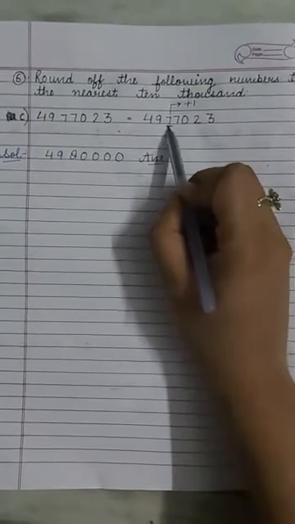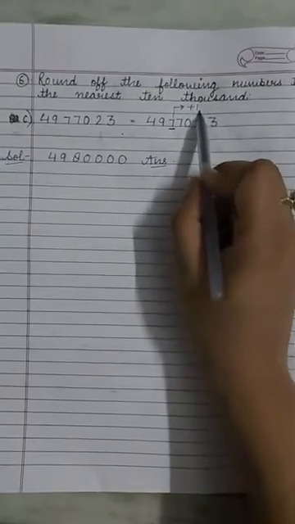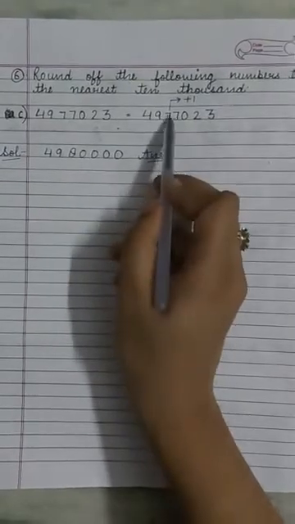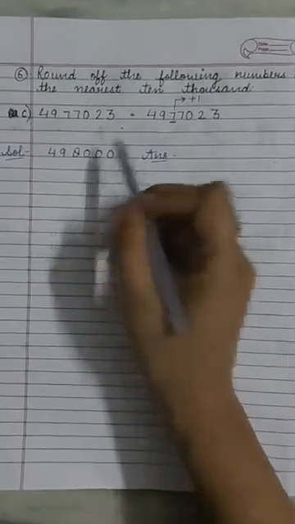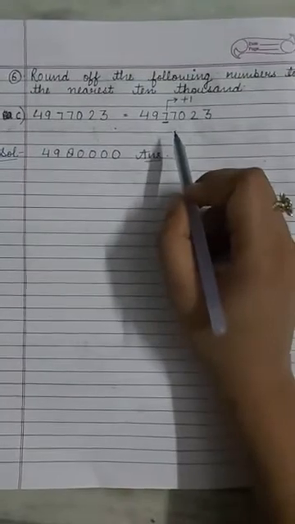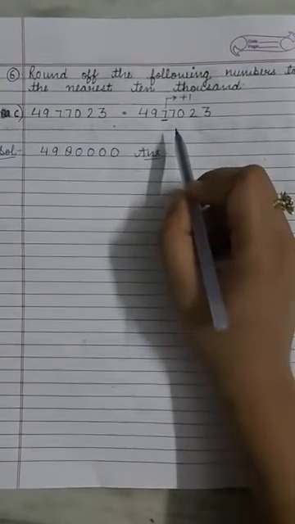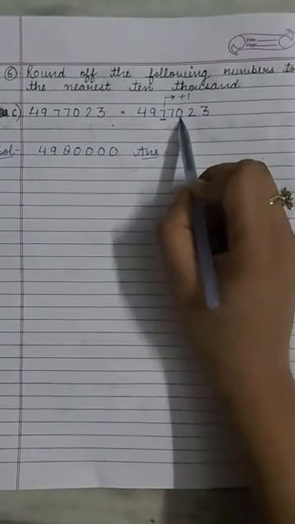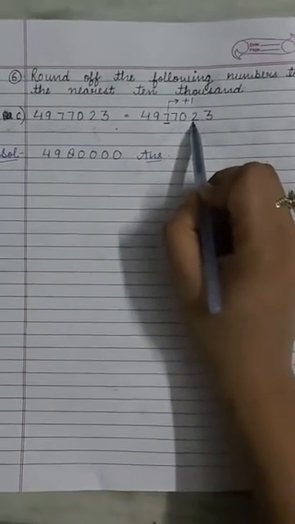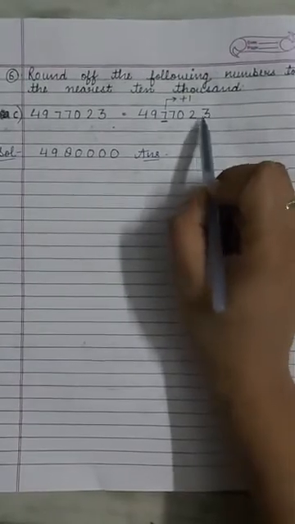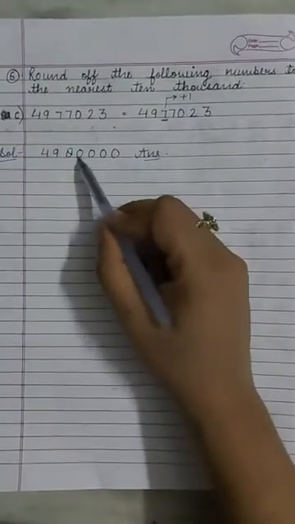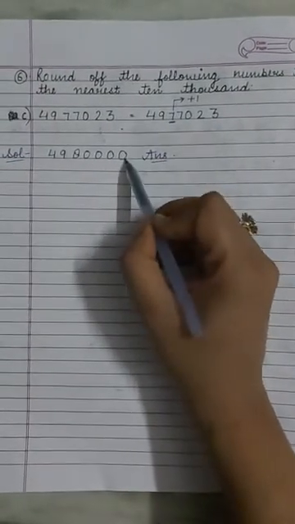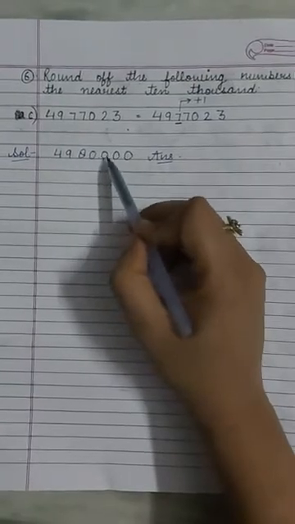So the underlined 7 will be increased by 1. So 4 and 9 will remain as they are. This 7 will increase by 1 and become 8. And I told you earlier that when we are rounding off to the nearest 10,000, we replace the digits at thousands place, 100 place, tens place and ones place by 0. So 7 is replaced by 0, 0 is already 0, 2 is replaced by 0 and 3 is replaced by 0. So the answer is 49780000.